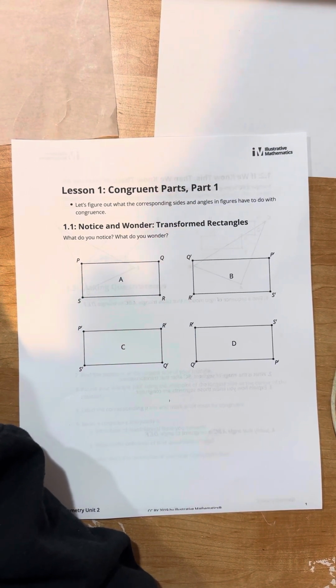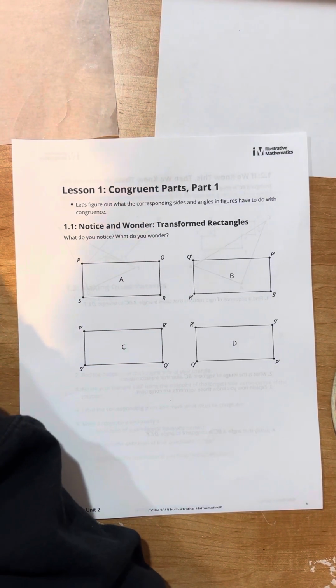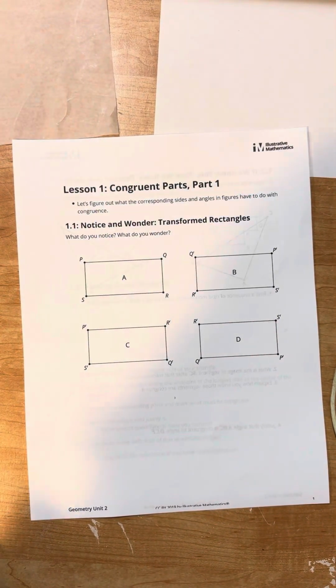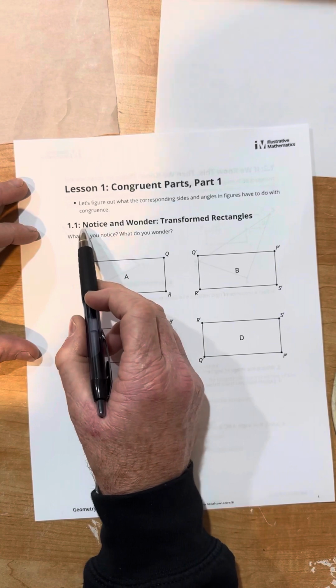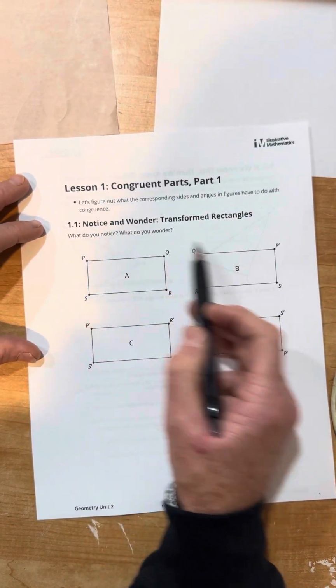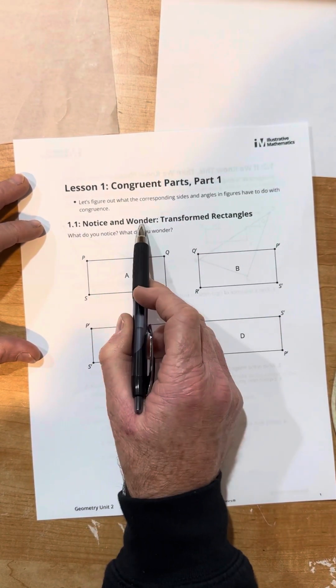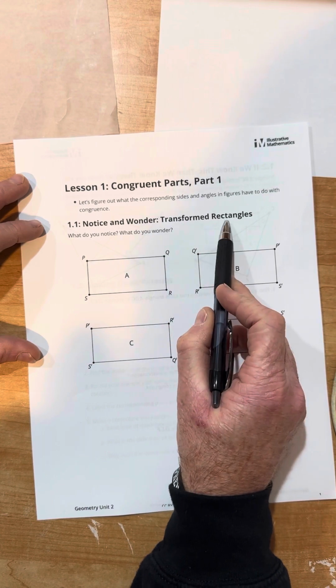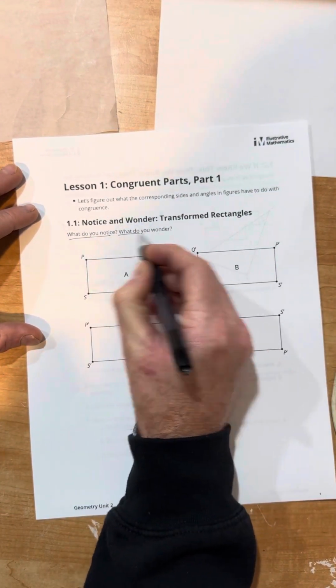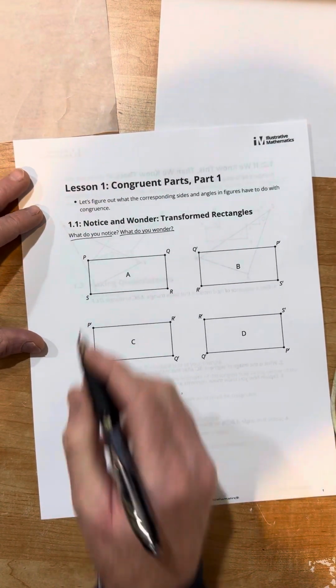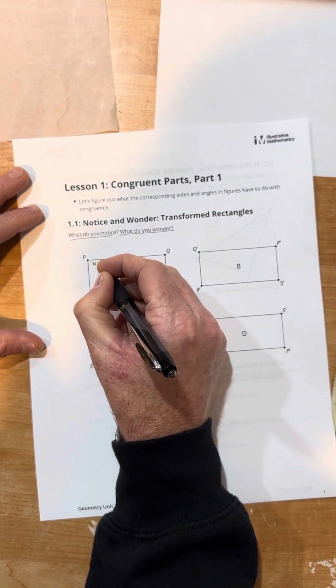So here we go. We're just going to do Unit 2, Lesson 1, Congruent Parts, Part 1. The first thing I'm going to do is give you some directions. This one's pretty simple. 1.1, notice and wonder, transformed rectangles. So what do you notice? What do you wonder? What I would like you to do for each is just write notice and wonder.